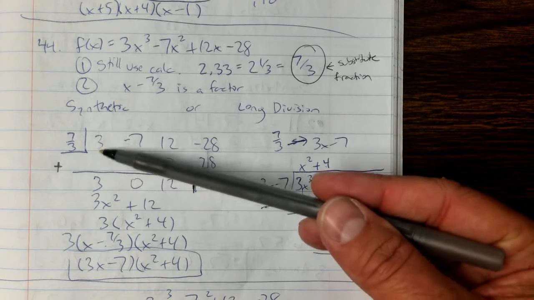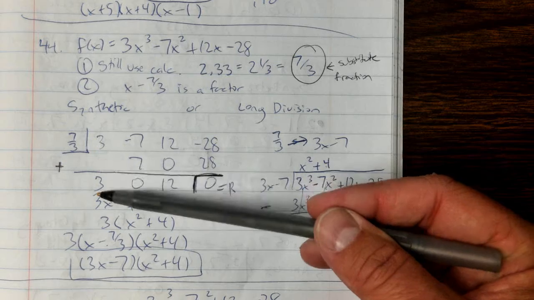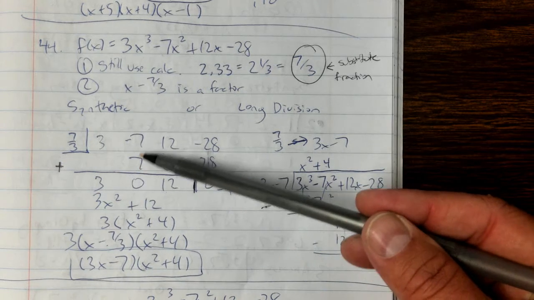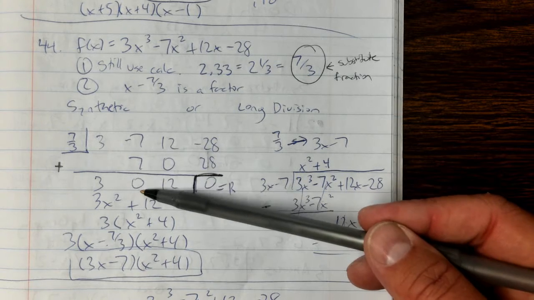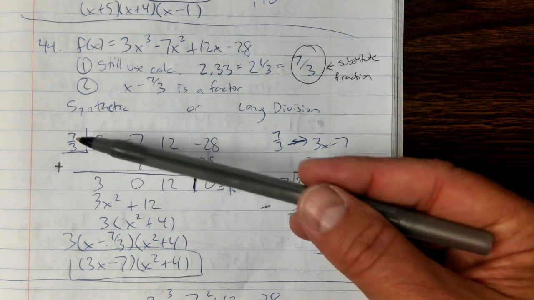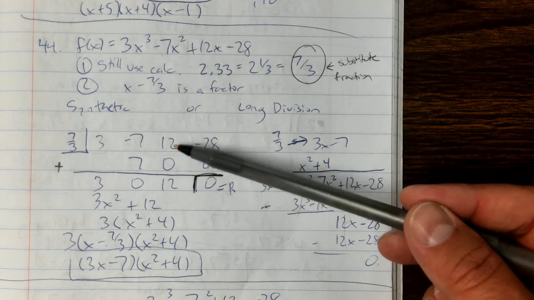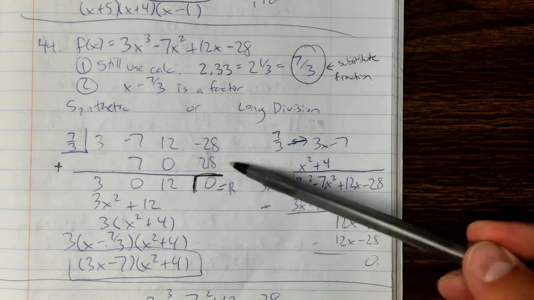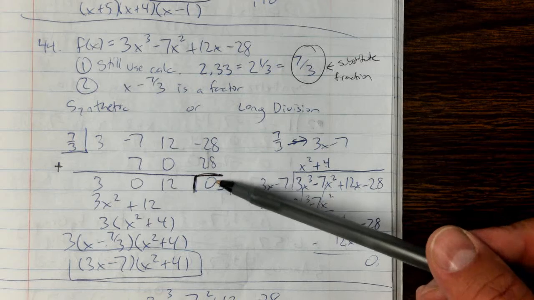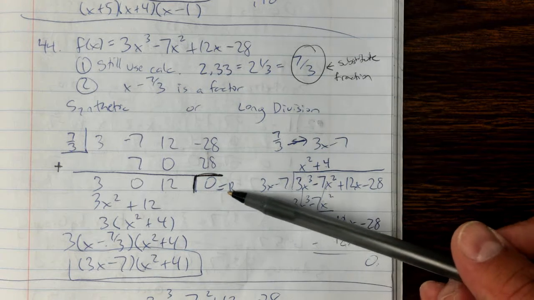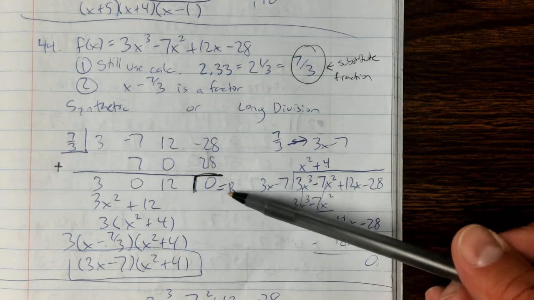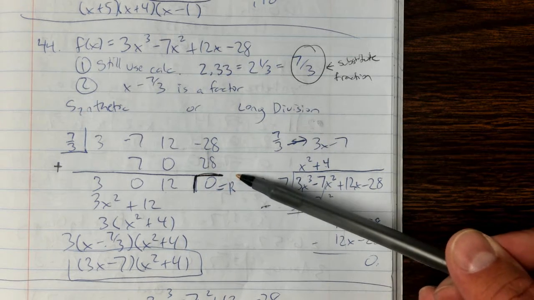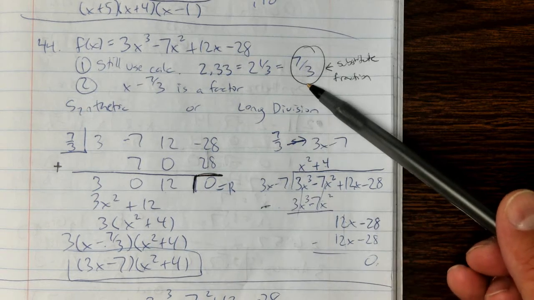So how synthetic division works is you always bring down your first, then you do 7/3 times 3, which is 7. Negative 7 plus 7 is 0. Then 0 times 7/3 is 0, so you bring down your 12. And 12 times 7/3 is 28. And then you get 0 here. That's how you can check your answer to make sure it works. That's what we were expecting based on getting 7/3.